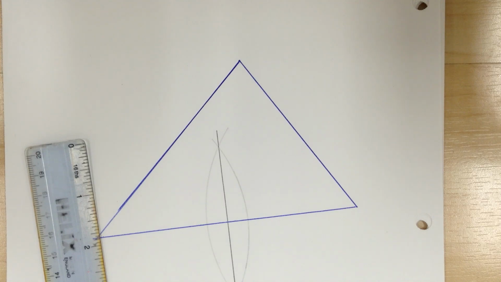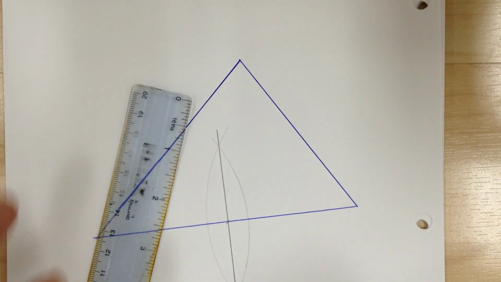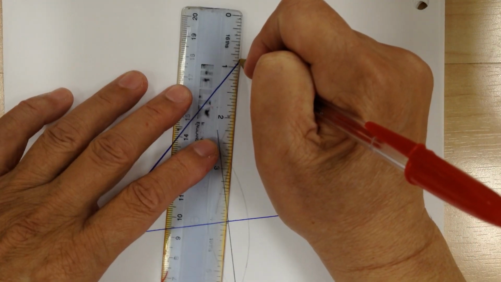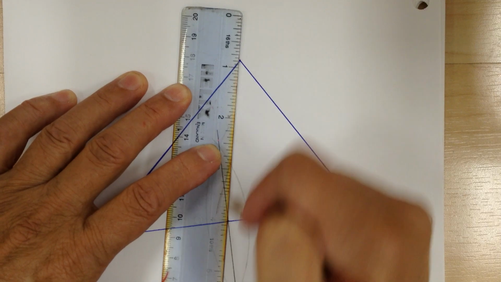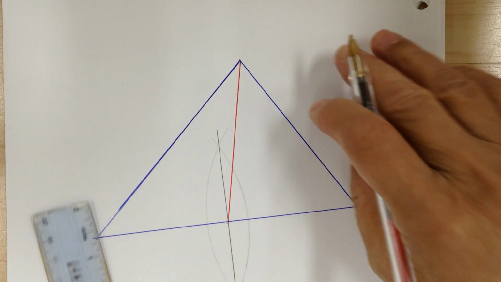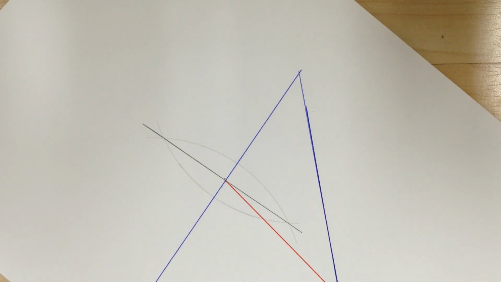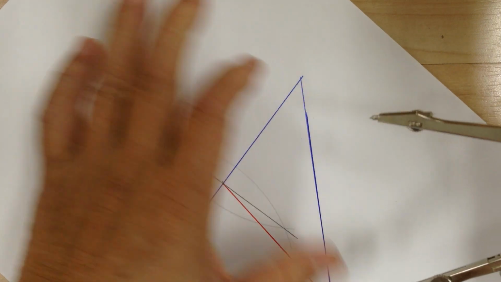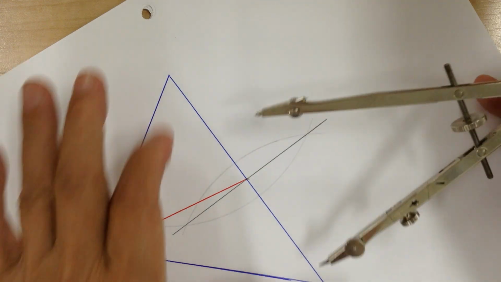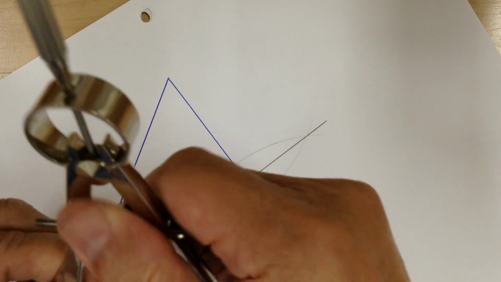So right now, this point is the midpoint. Okay. So next we're going to connect from the vertex to this midpoint. So that's your median. So you're going to repeat the same for all three sides. Okay, so now let's go and do this one. Since this is kind of opening big, I'm going to do this one instead.